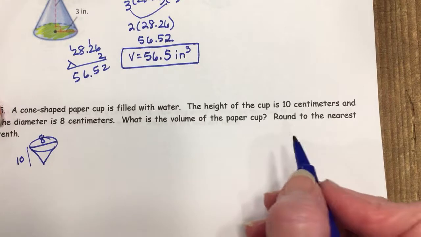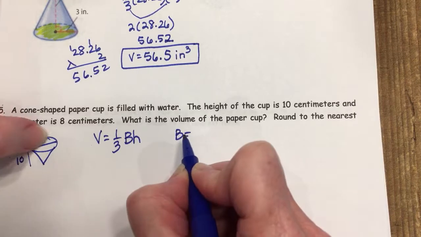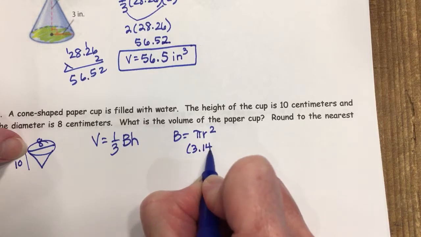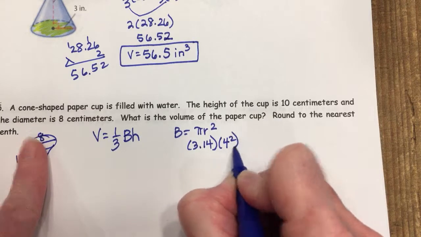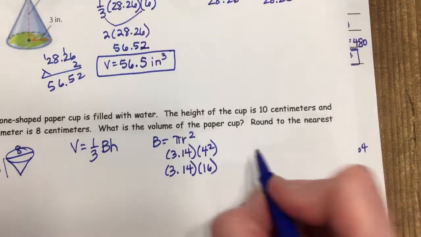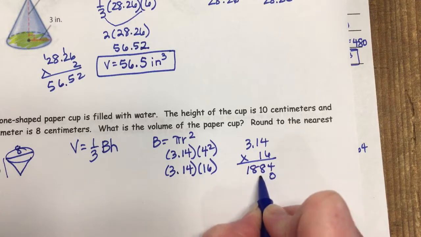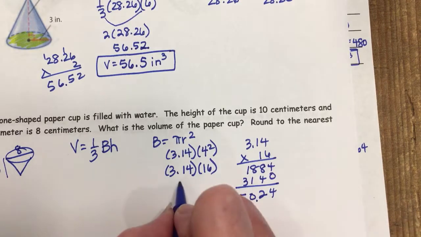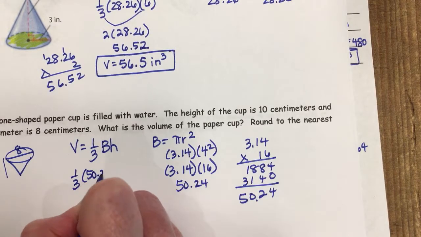So we want the volume of the cup. That's a cone. So start with big B. It's a circle, so pi r squared. Pi is 3.14. The radius, so the diameter is 8, which means the radius is half of that. So that would be 4 squared. Okay, 4 squared is 4 times 4, which is 16. I'm going to multiply those two together. 3.14 times 16 is 50.24.